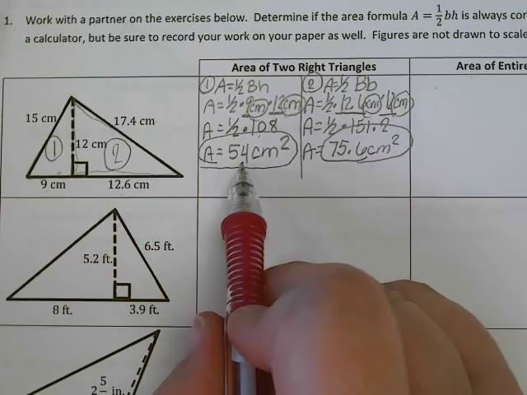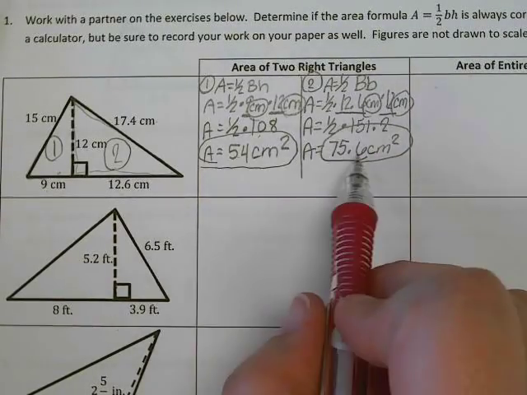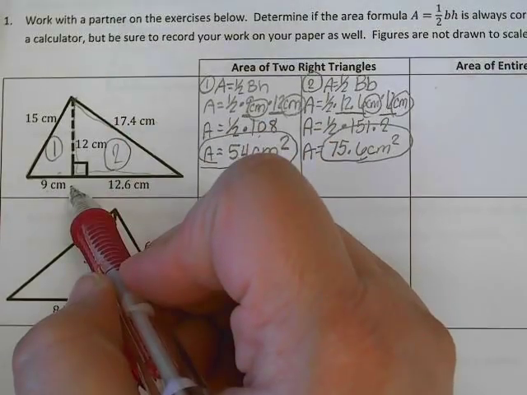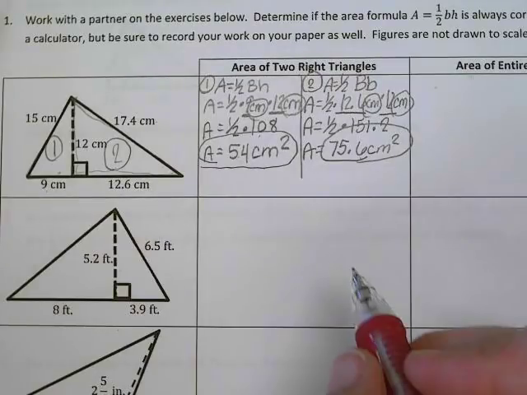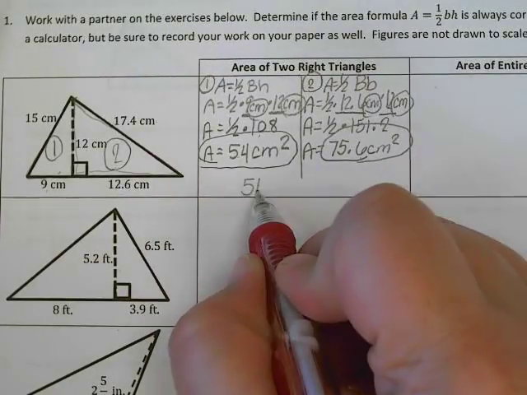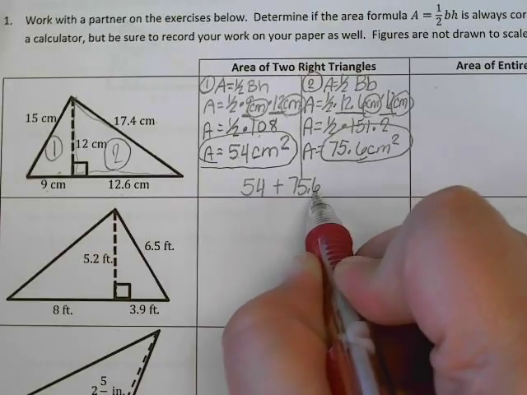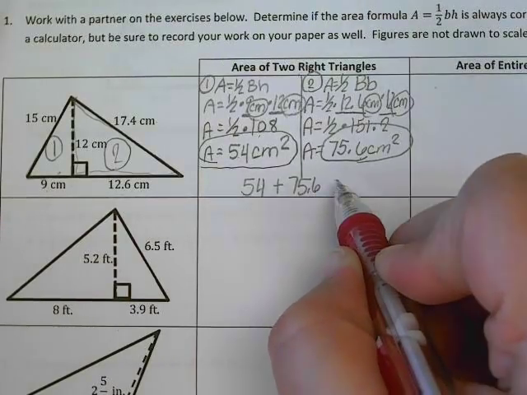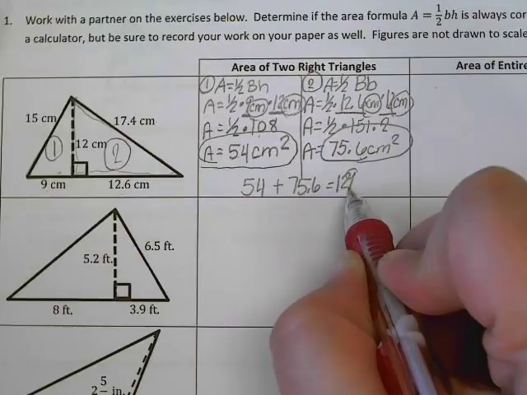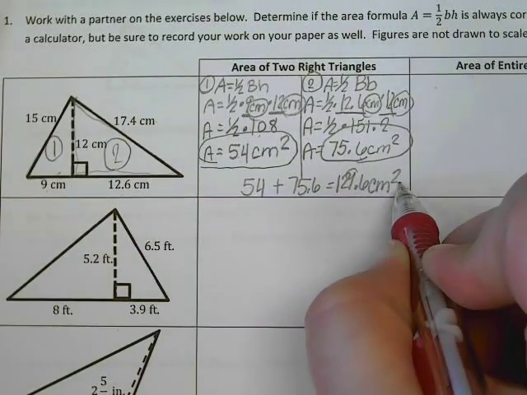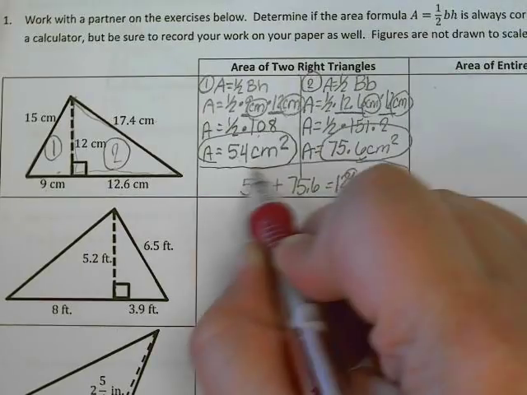Now what I have to do is put these two numbers together because this triangle is attached. So I have to add those together. So I have 54 plus 75.6, which gives me 129.6 centimeters squared. That becomes my answer.